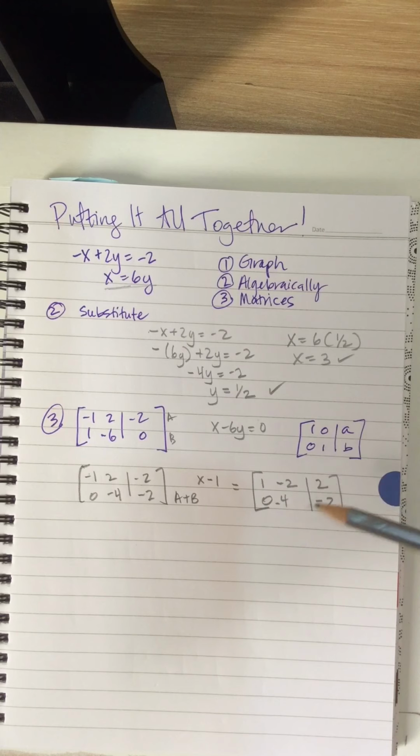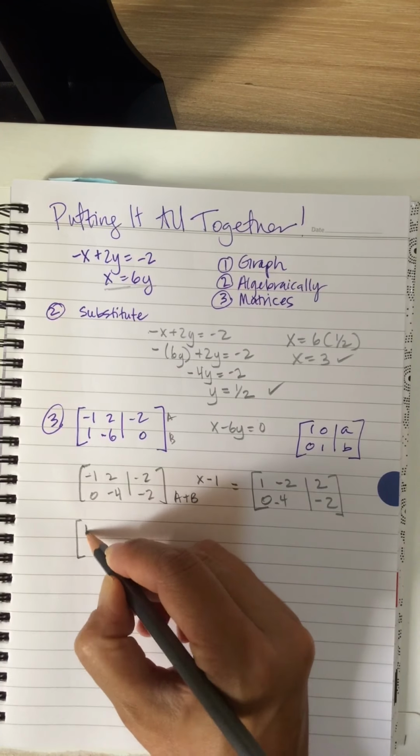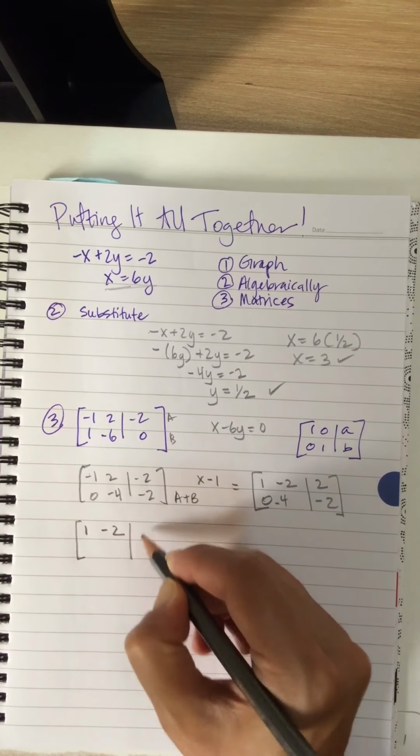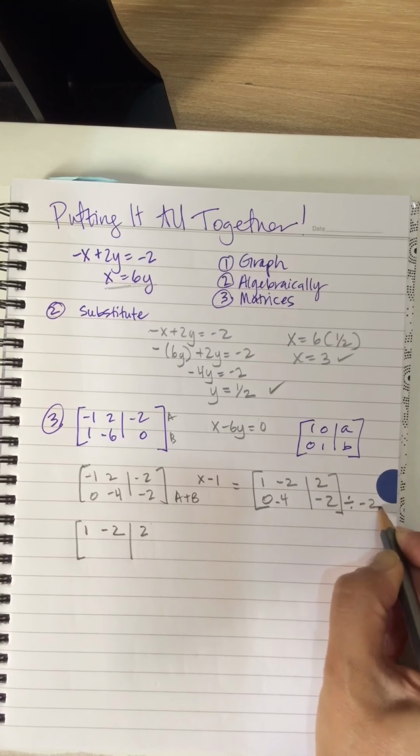So now I'm just worried about these two, this last column right here, right? So what I'm noticing is I could divide this bottom row by negative 2, and that would be simplified a bit. I'm just going to try it. Let's divide it by negative 2. You can always go back and try a different way if it doesn't work. So let's divide this row by negative 2.